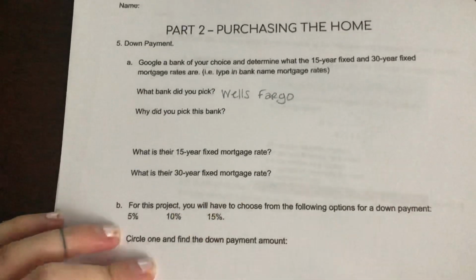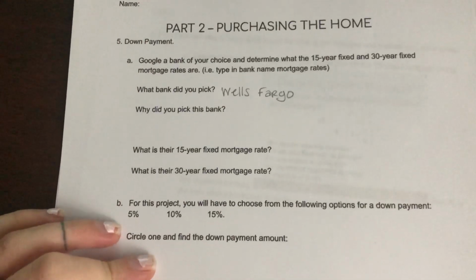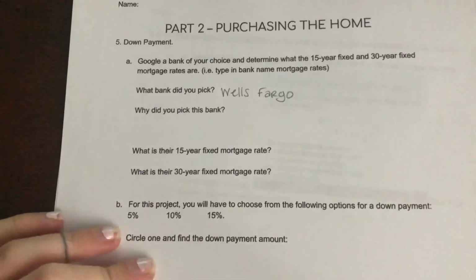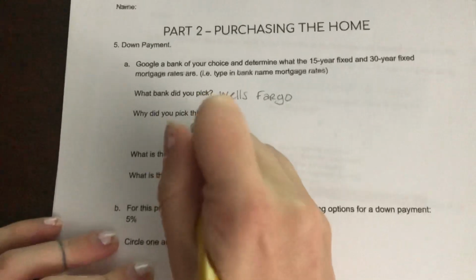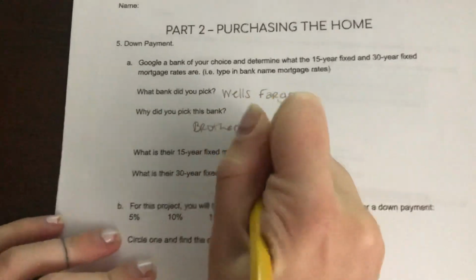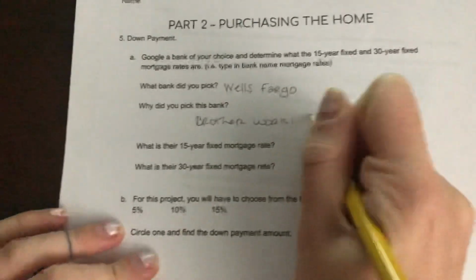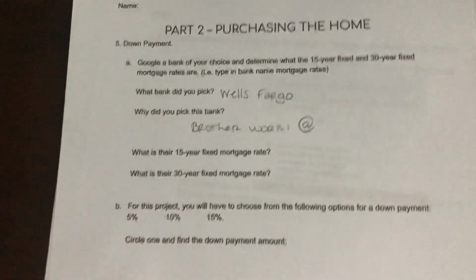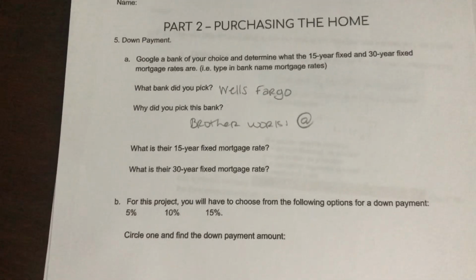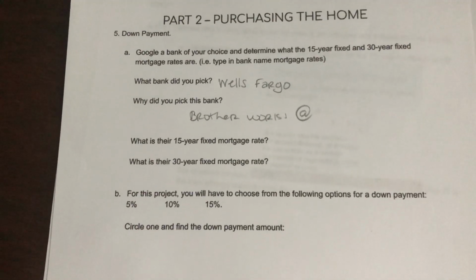And this is, why did you pick this bank? There are many answers for that. It can be the bank you go to. I'm going to say this is the bank my brother works at. You can say it's the bank down the street. You can say, oh, I saw this bank on TV. It had a great commercial.